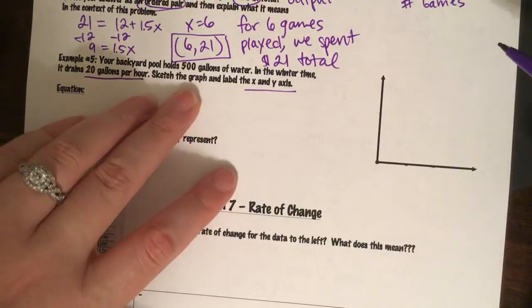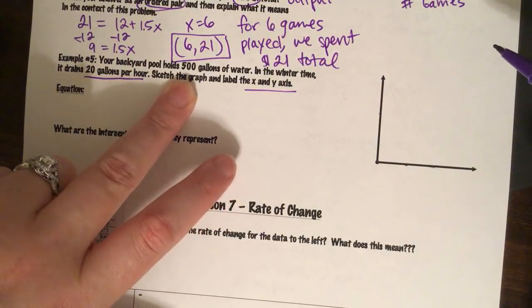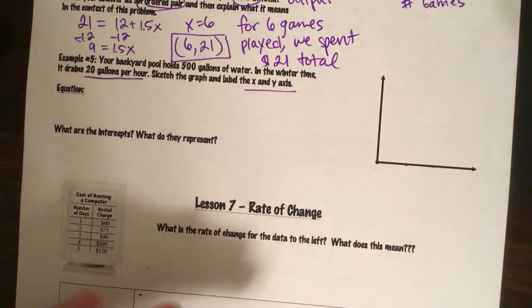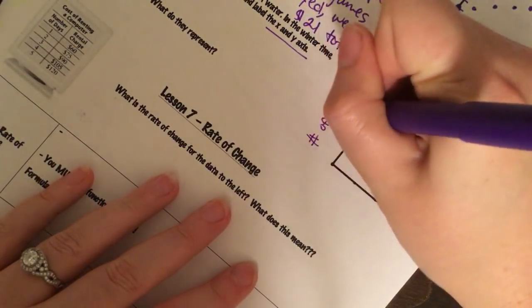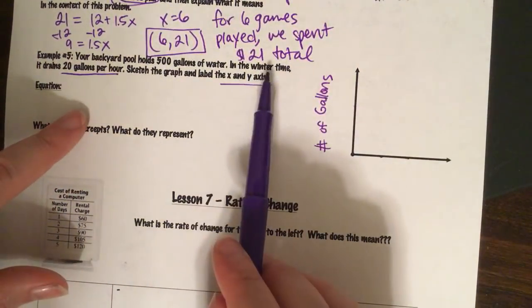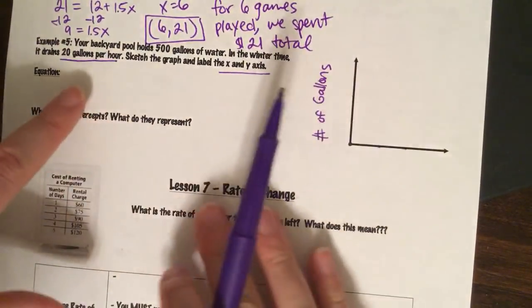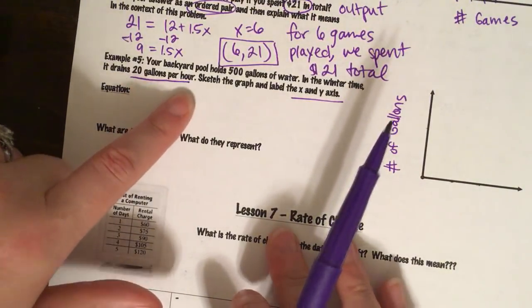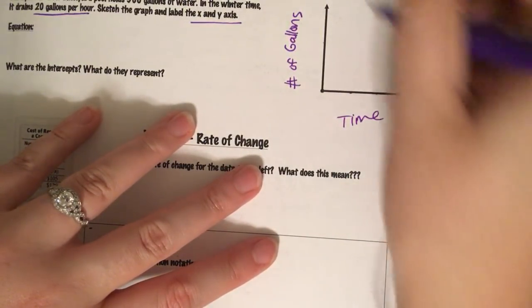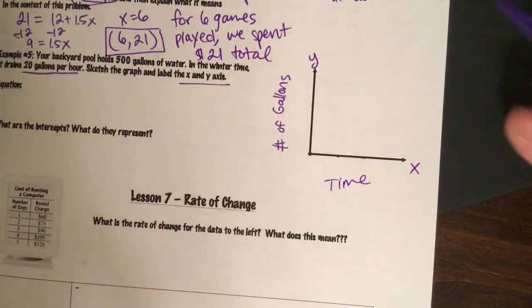Okay, so I know that I'm starting with 500 gallons of water, and as time goes on, it's going to decrease. So the variable that's changing here is the number of gallons in my pool. And we are going to be graphing that against time, because I can see I've got gallons per hour. So I know that time goes on our x-axis. And like I said, 90% of the time, time is going to be your independent variable.